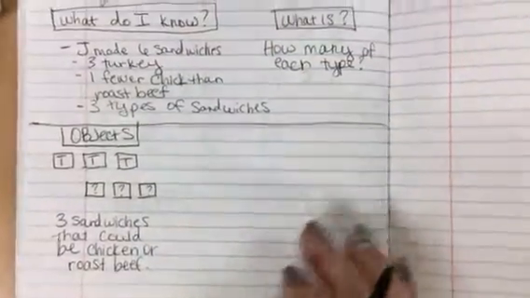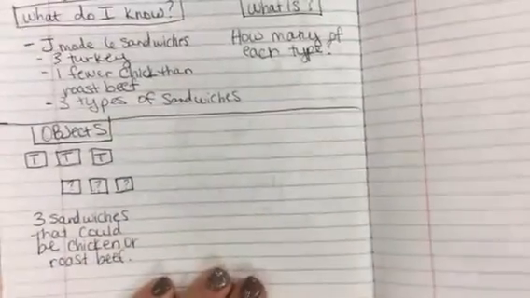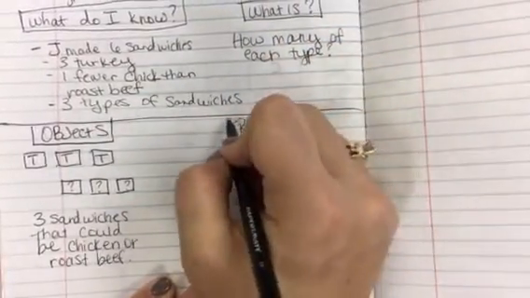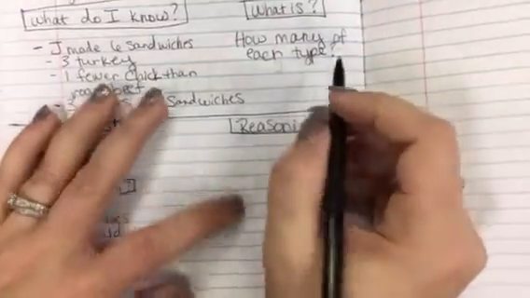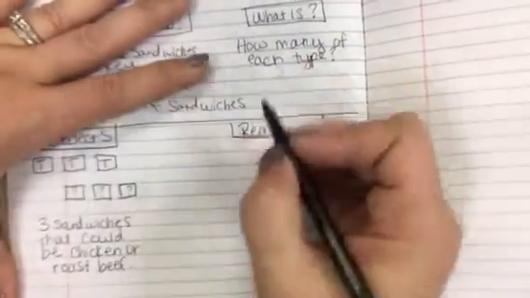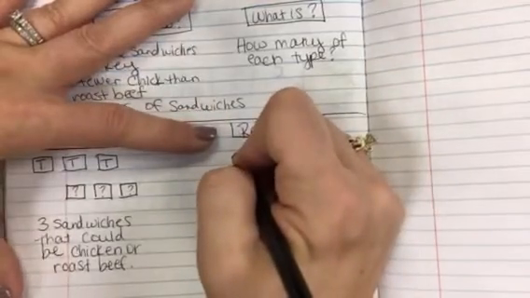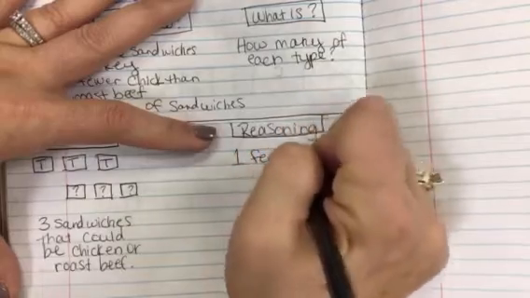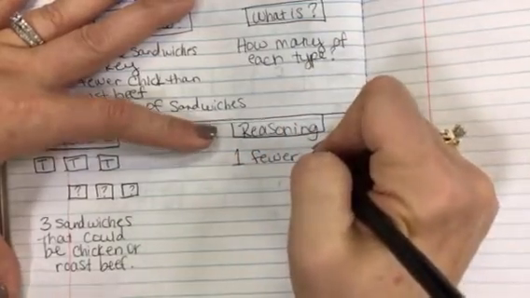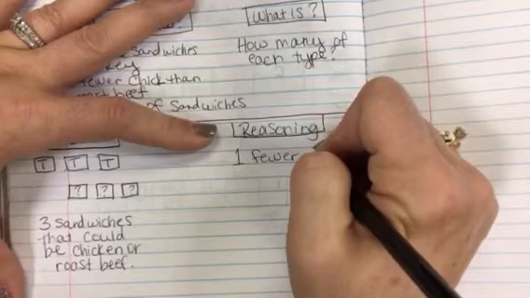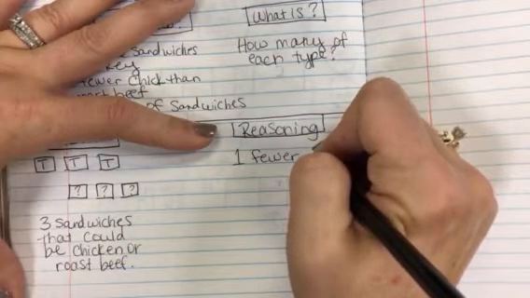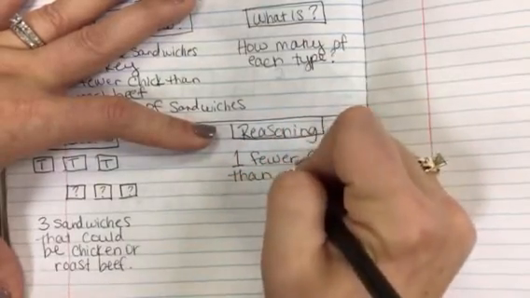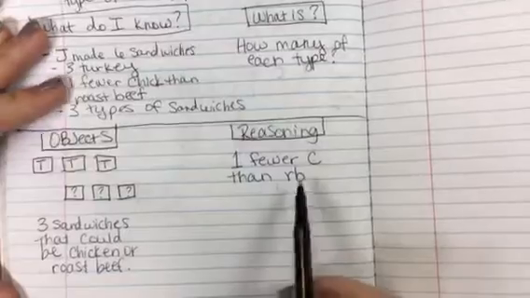Okay. So now my reasoning part I'm going to put over here. One fewer chicken. So this is the whole point I'm trying to get to.